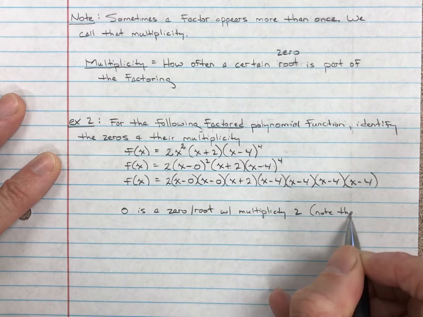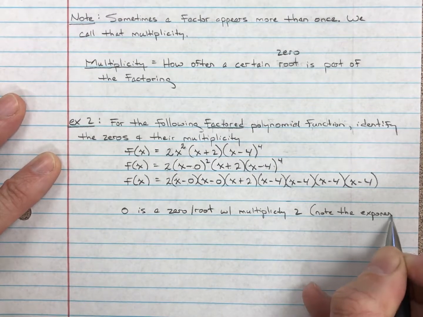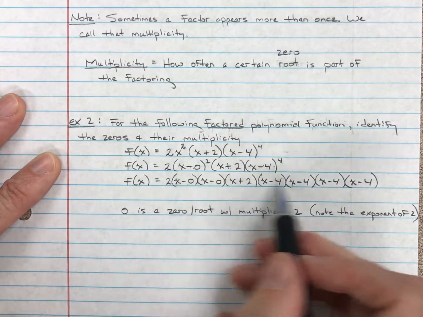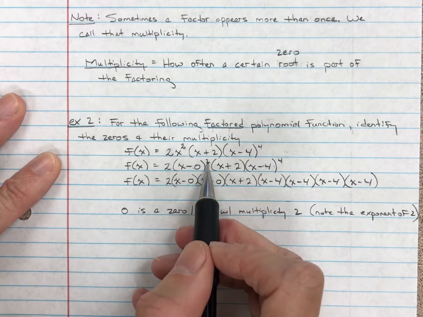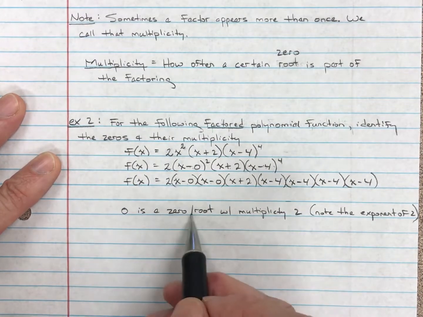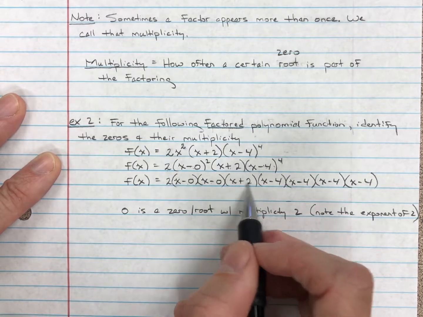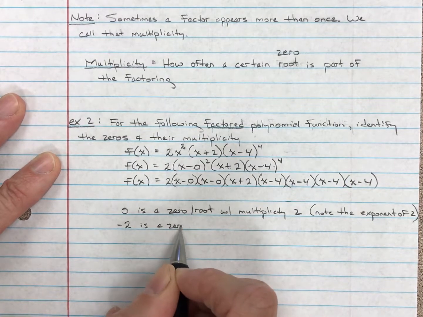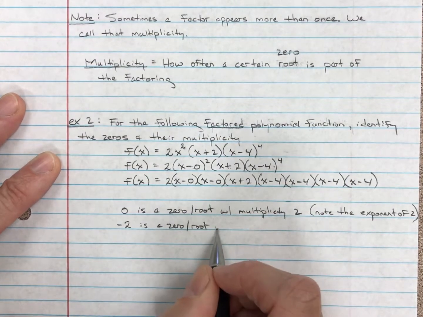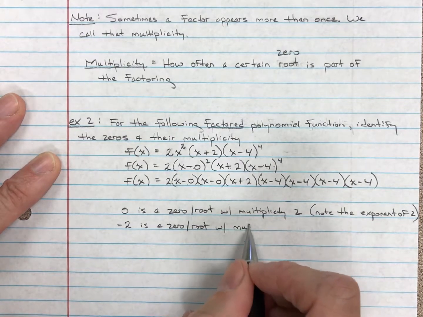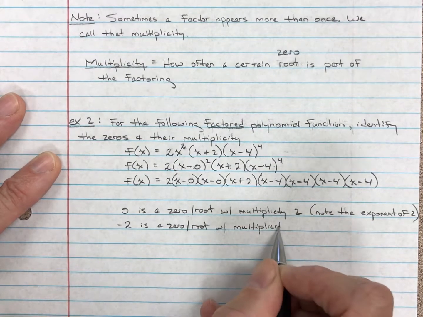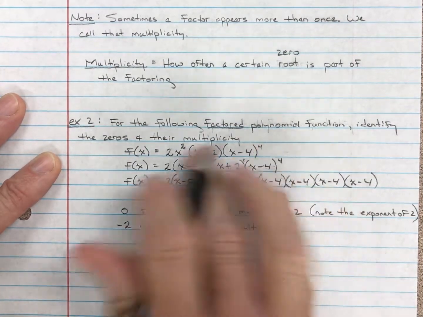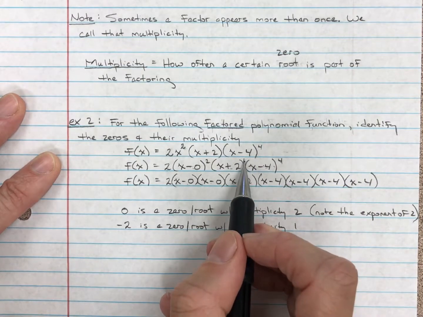Note the exponent of 2. I wrote it out, I expanded it, but you can look right here and see the exponent squared. I have 2 of these zeros. Okay, how many times is negative 2 a zero or a root? Negative 2 is also a zero or a root, but its multiplicity is 1. Again, note there's a 1 right here. We just don't write it. It's x plus 2 to the first power.